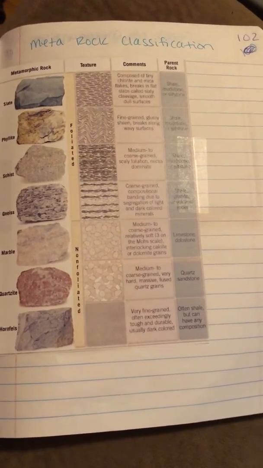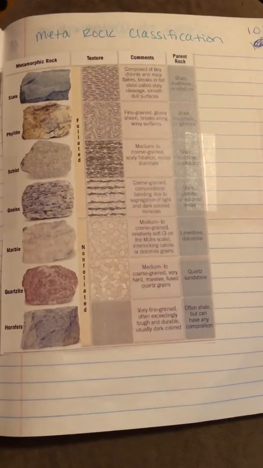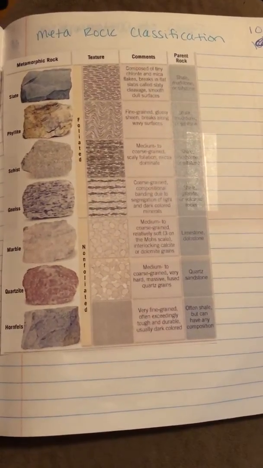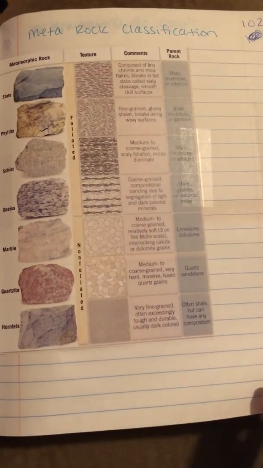On page 102, explain how we classify metamorphic rocks. What are the categories they fall into? What are the features you look for? Those are the types of things you should include.